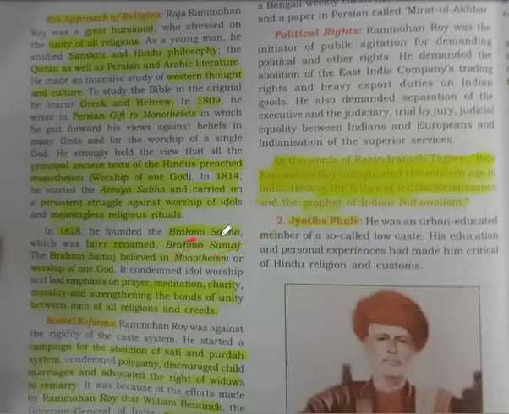So the Brahmo Samaj believed in monotheism or worship of one god. It condemned idol worship and laid emphasis on prayers, meditation, charity, morality, strengthening the bonds of unity between men of all religions and creeds.